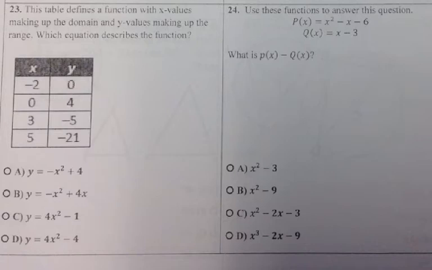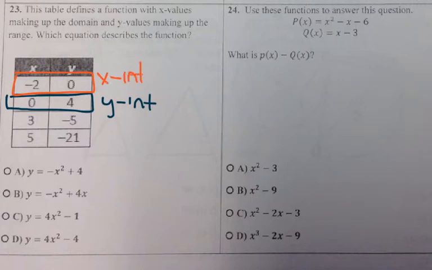So this one is a little bit hard to do that on because I don't really have a constant change here, but I do have some things I know. Like this, for example, is what? 0, 4. It's the y-intercept. And what is this one in red? It's the x-intercept, right? And by our answer choices, it's probably quadratic because we all have x squareds, yes?